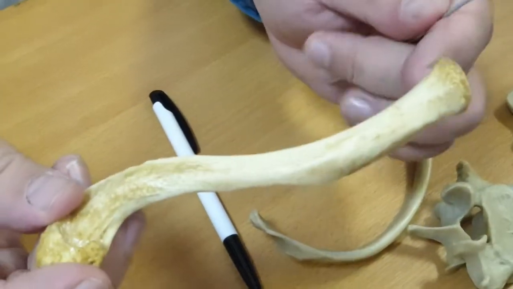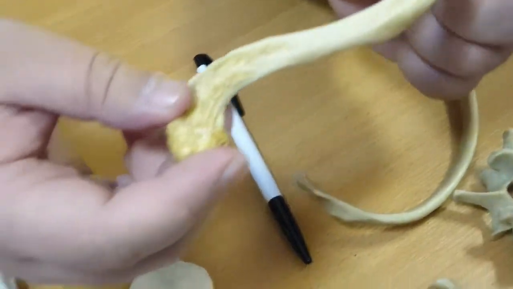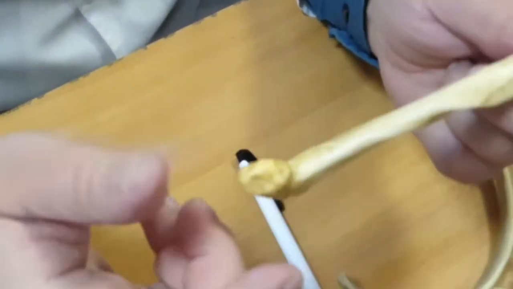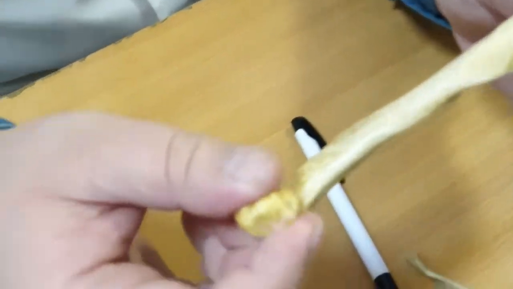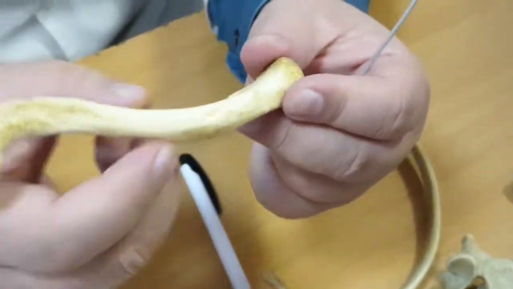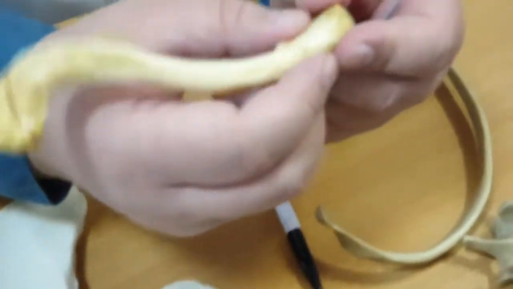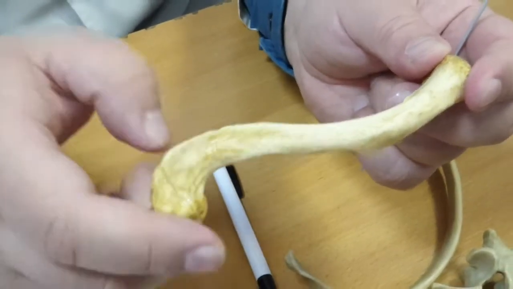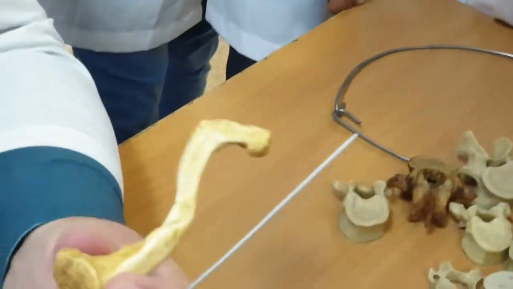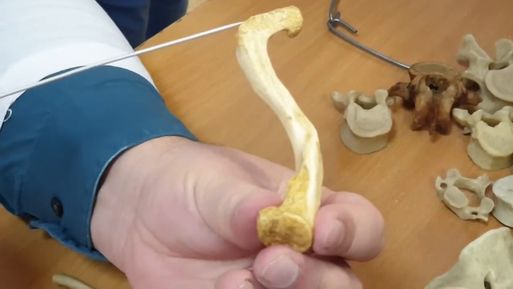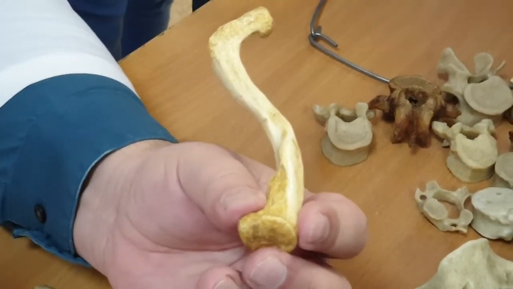How to identify, is it right or left clavicle? Extremitas sternalis is wider and extremitas acromialis is narrower. And body of the clavicle looks forward near extremitas sternalis, and this tubercle looks downward. Look here, if I take in my left hand, what happened? Everything is the same, but tuberculum conoideum looks upward, should be down.